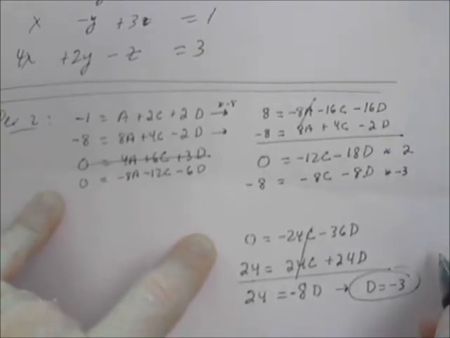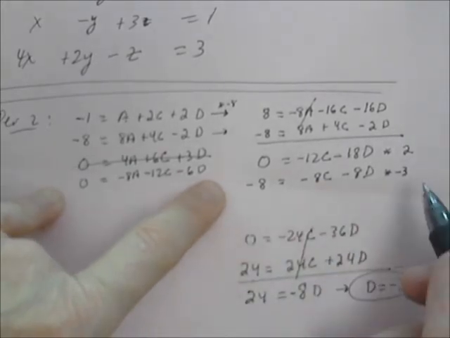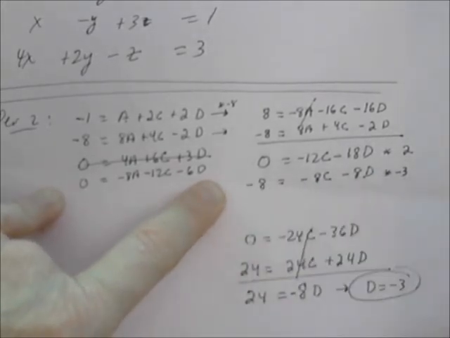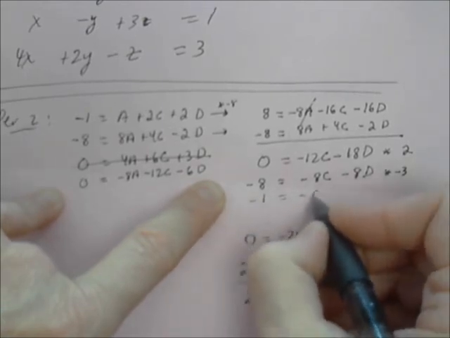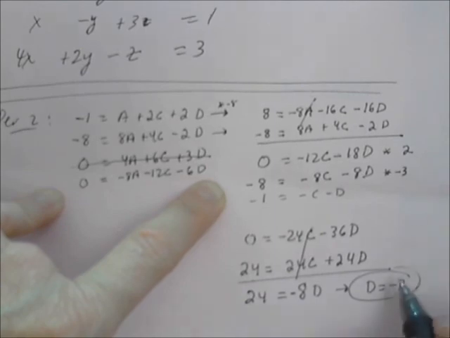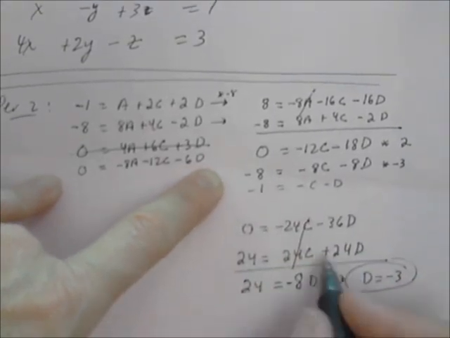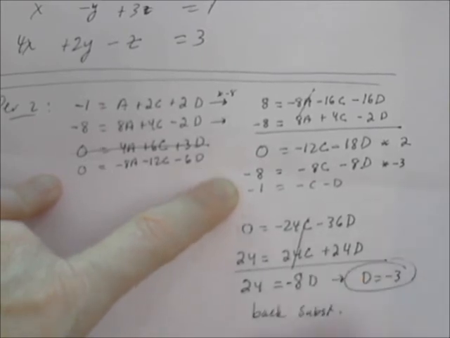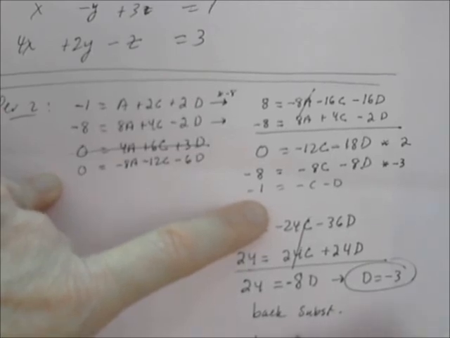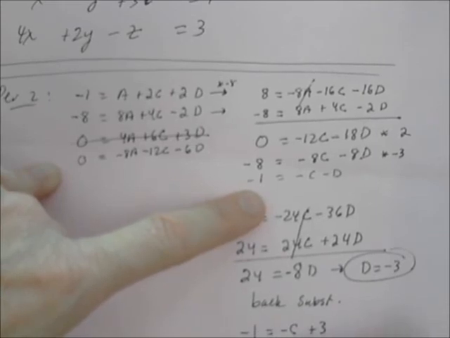Now we're going to do some back substitution into this equation. That's probably the easiest one. It really doesn't matter which one you use. I think I'm going to simplify this equation and just call it -1 equals -c minus d. I just divided everything by 8 so it'll be a little bit easier for me to work with. So back substitution, you get -1 is equal to -c minus d is +3. So when you subtract 3 from both sides, you get -4 equals -c. So 4 is equal to c.